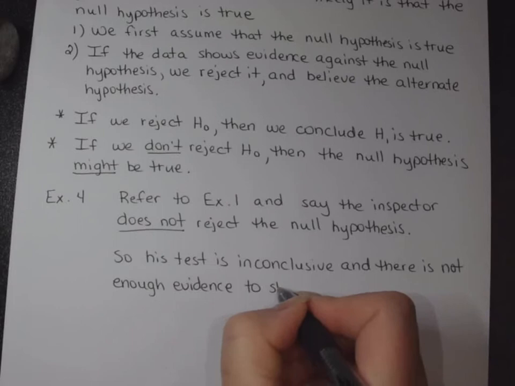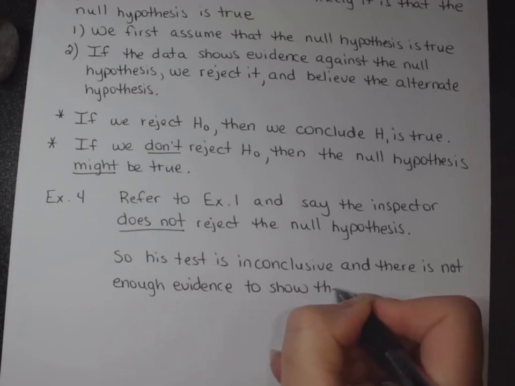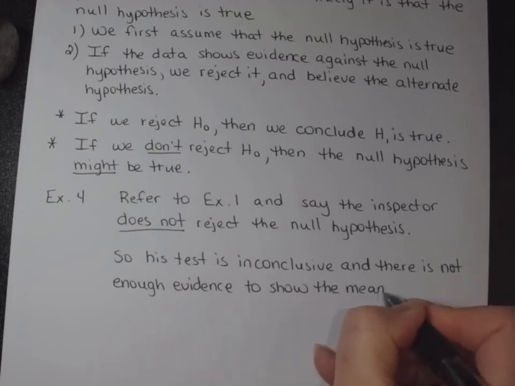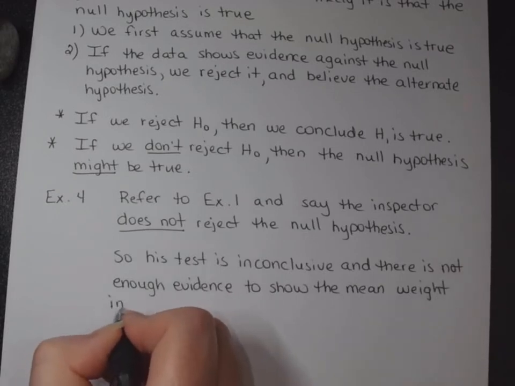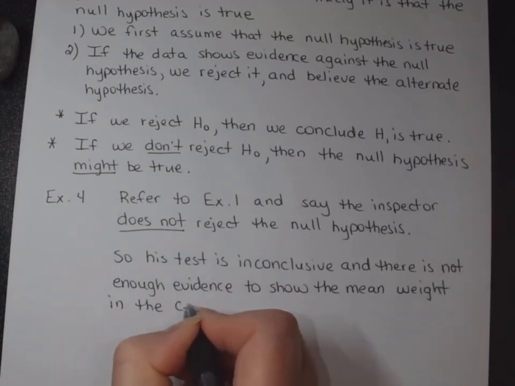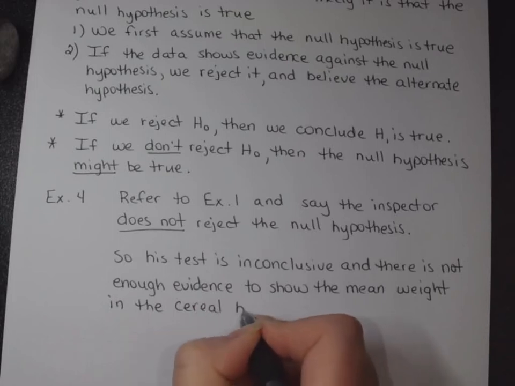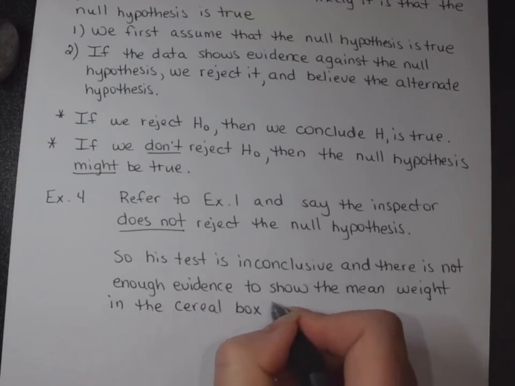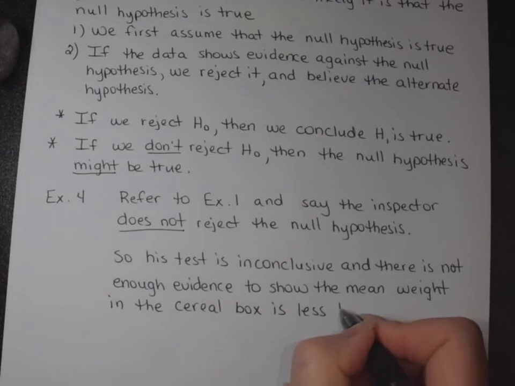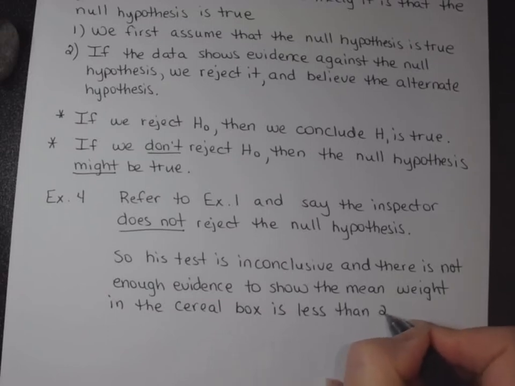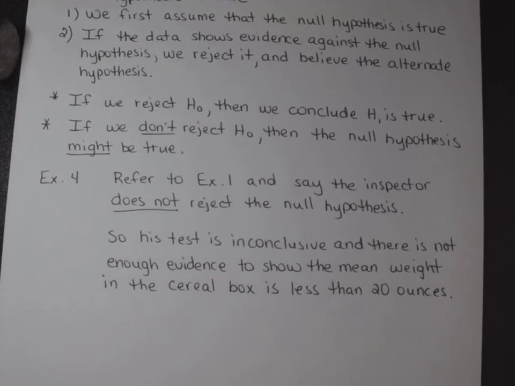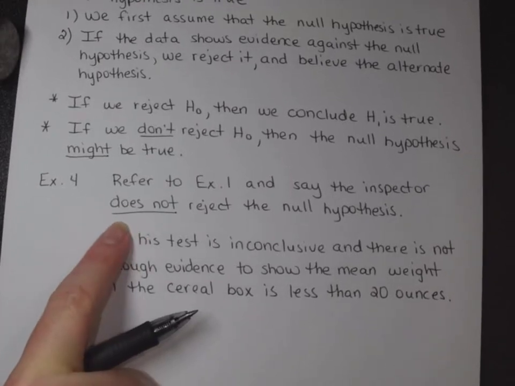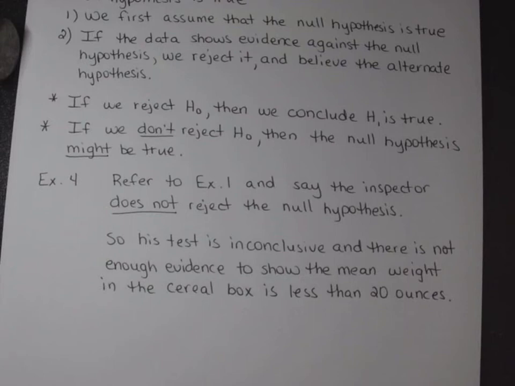So, to use our court example, he kind of found the cereal to be not guilty, right? Which doesn't mean the cereal's innocent. It doesn't mean that the cereal manufacturers didn't lie. It just means that we weren't able to prove that they did lie about what was in it. Okay, so when you don't reject the null hypothesis, your test is inconclusive.